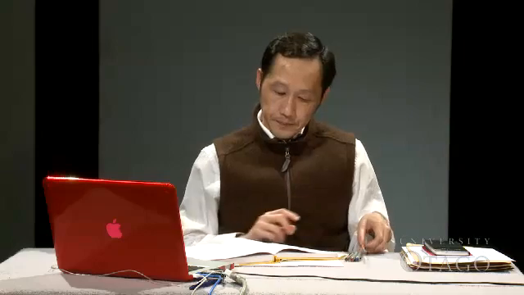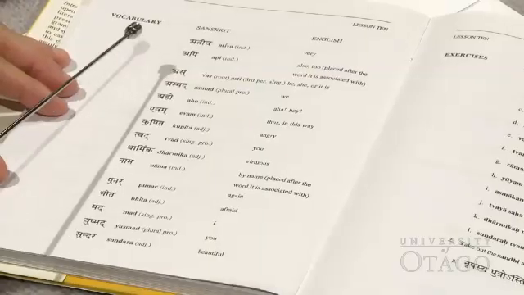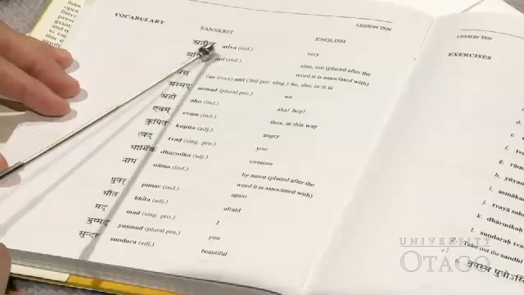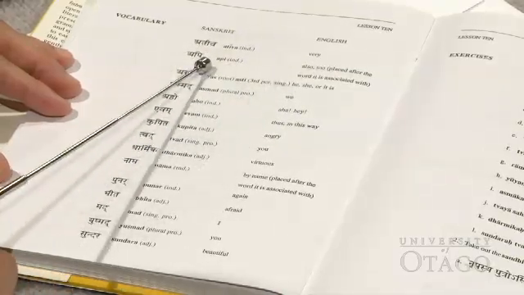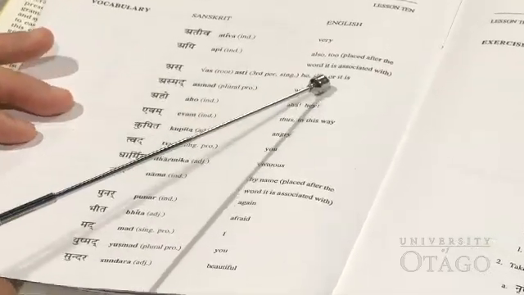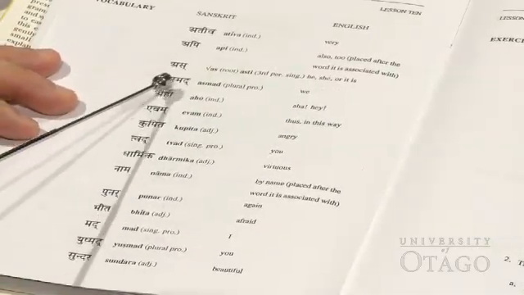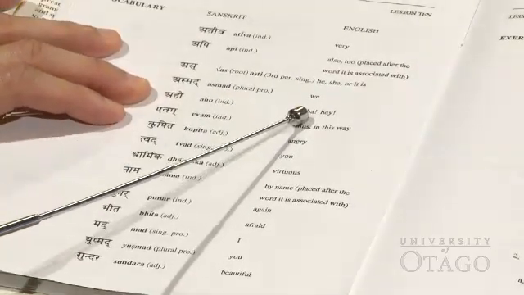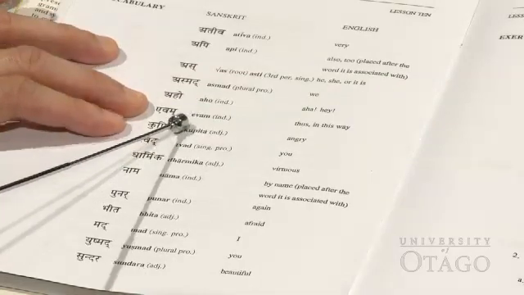And please see the vocabulary of this lesson. Vocabulary of lesson 10. You can see more vocabulary in the list. Ativa, very. Api, also, too. And as, verb, is verb to be. Asmat, we. Aho, meaning hey or aha, indeclinable.